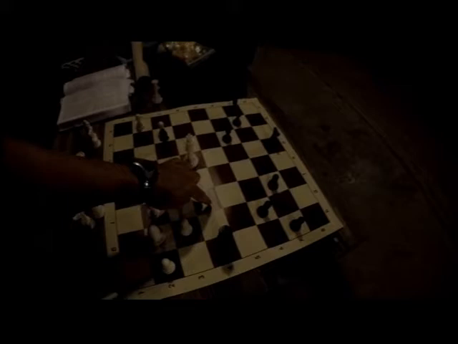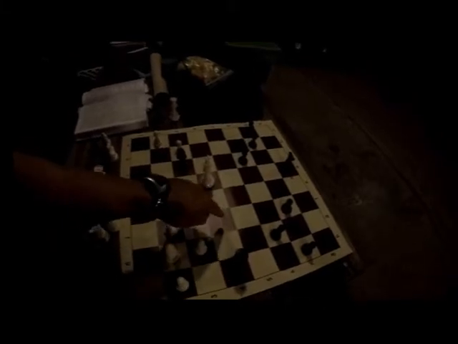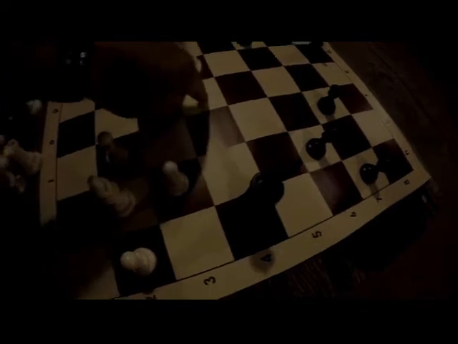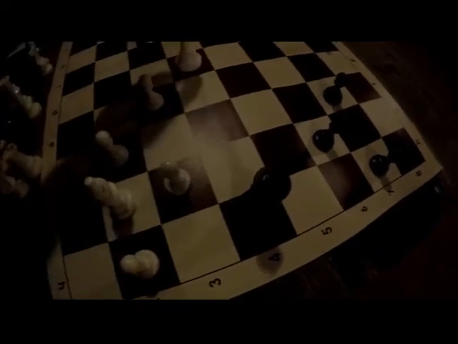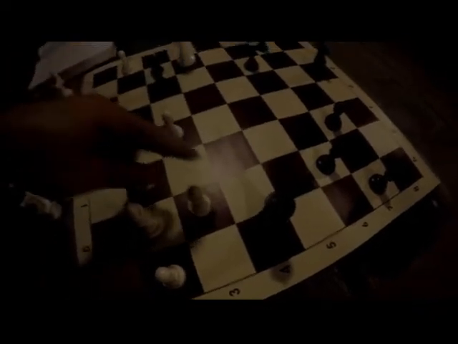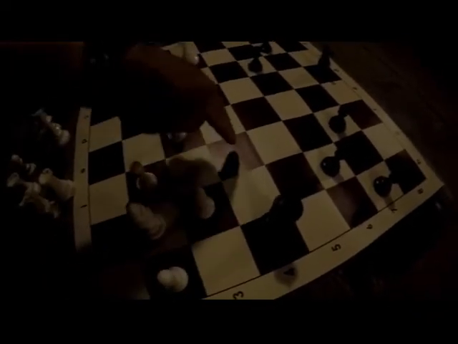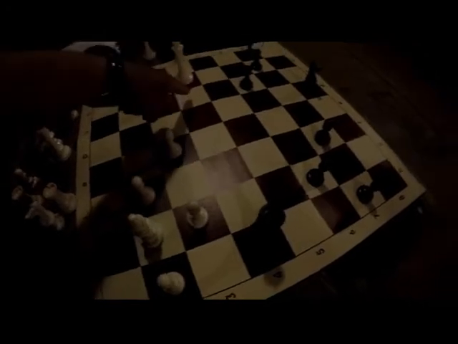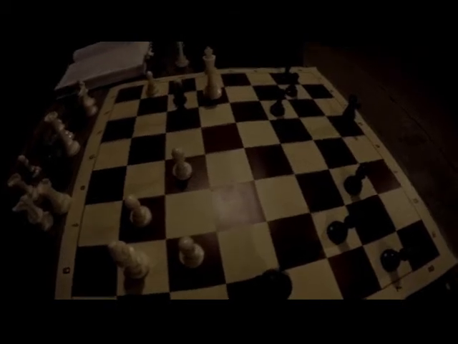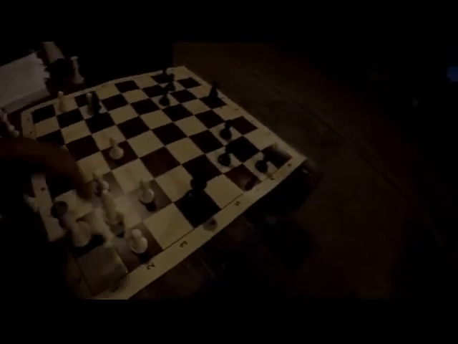When you get 3 squares in between, that's distant opposition. So 1 square, opposition, okay? 3 squares, distant opposition. 5 squares, 1, 2, 3, 4, 5, is called long distant opposition. So I hope that some of you learned something, hopefully.